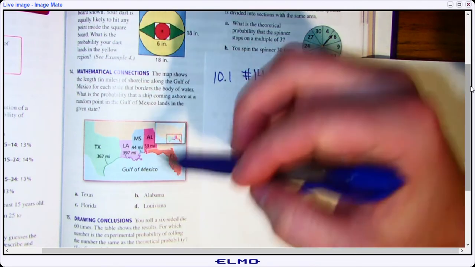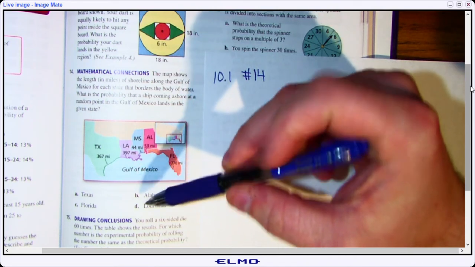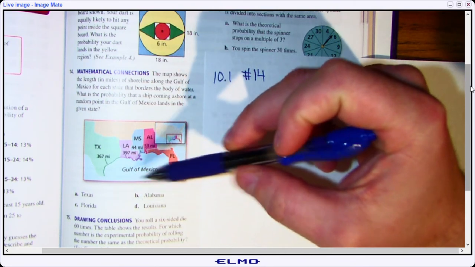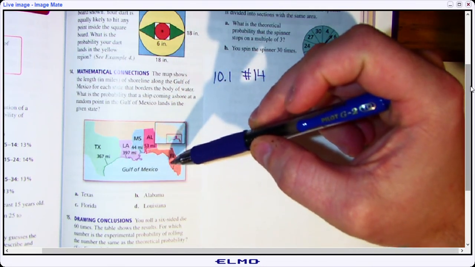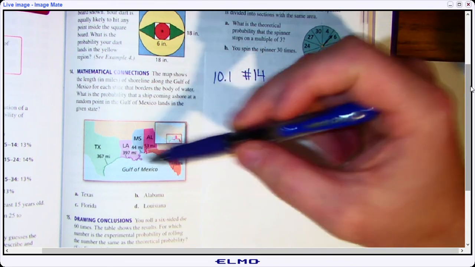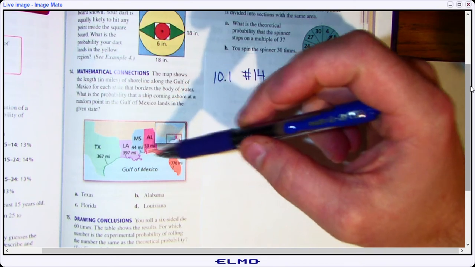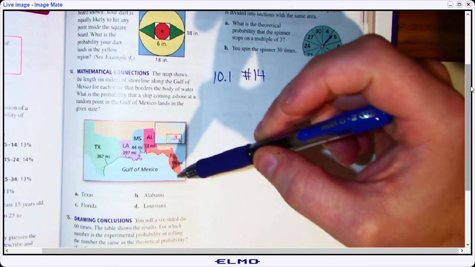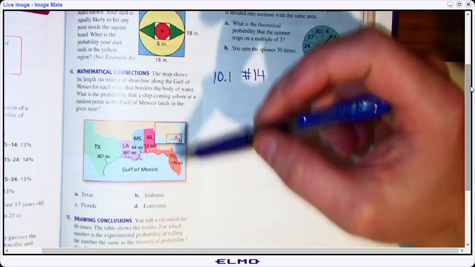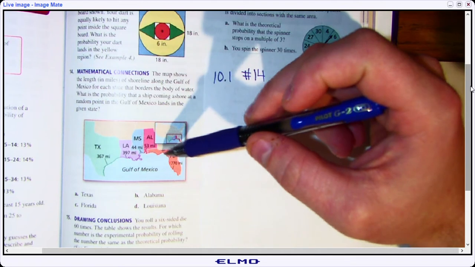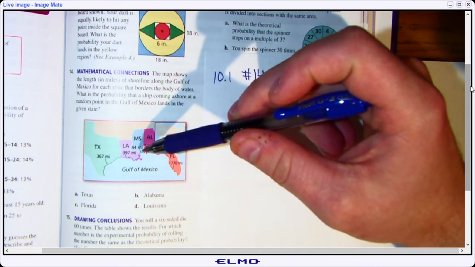Okay, so what they're saying is we have all these shore lengths, right? And that for whatever reason, there's some crazy ship out here in the Gulf of Mexico that's just going to randomly land somewhere along the shoreline, right? So the likelihood that it's going to land in a given state is really dependent on how much shoreline each state has, right? If you have a greater shoreline, like look at Florida over here with 770 miles, there's probably a greater chance that the ship is randomly going to land in Florida as opposed to landing over here in Mississippi, which only has 44 miles of shoreline.